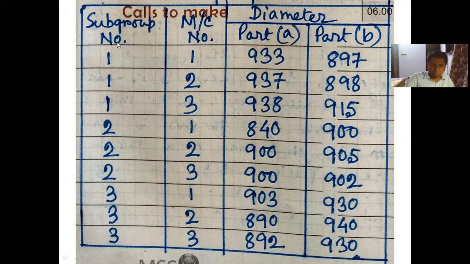Under each subgroup, you are using these three machines: one, two, three. Under subgroup 2, these three machines 1, 2, 3 are there.